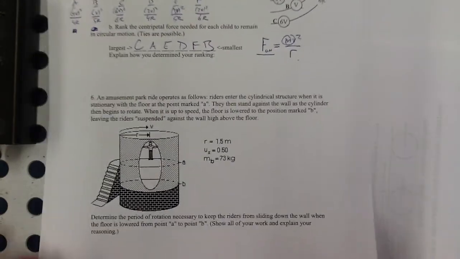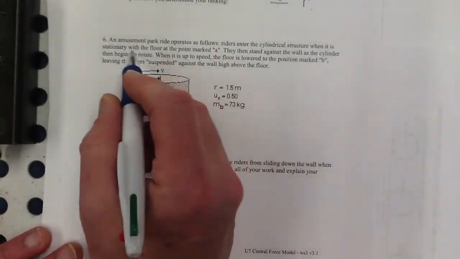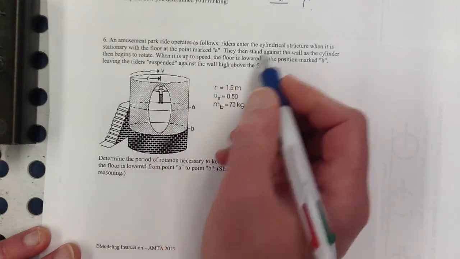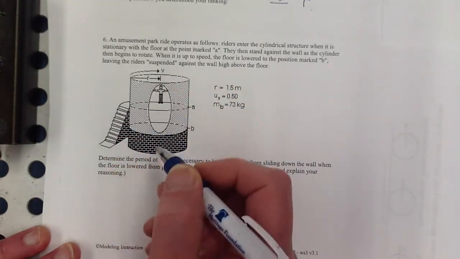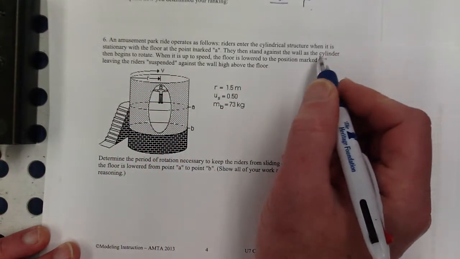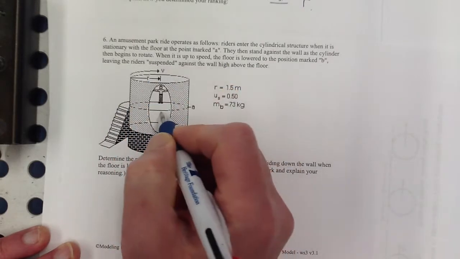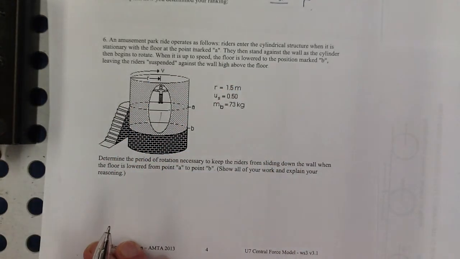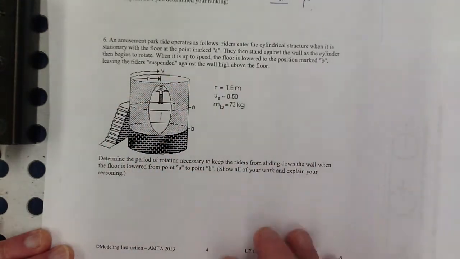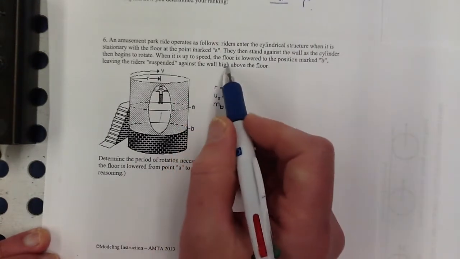And the last one. An amusement park ride operates as follows. You ever been in this one? Sometimes it's called the roundup, where you go in and the thing spins around like this. Standing against the wall, the cylinder begins to rotate, and when it's up to speed, the floor drops out. Sometimes it's just like a cage, and the floor could drop out, but it doesn't have to. You're pushed up against the wall anyway.